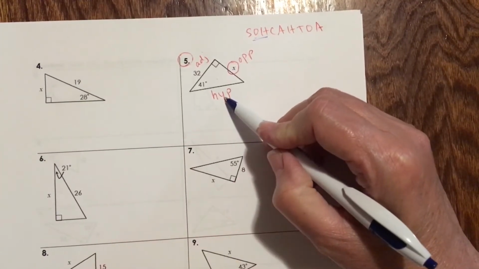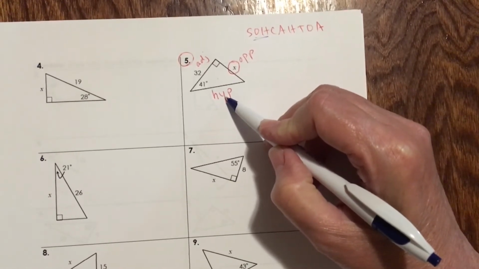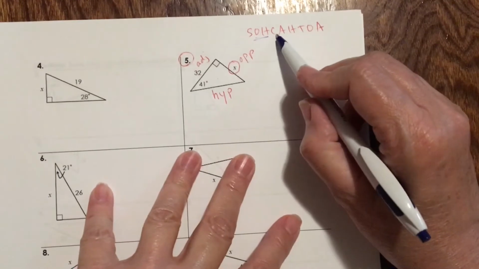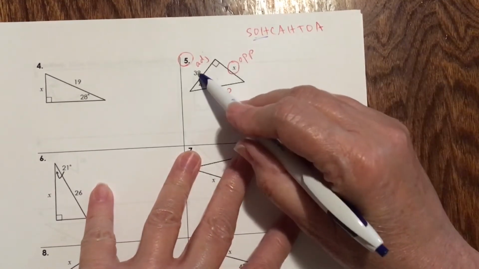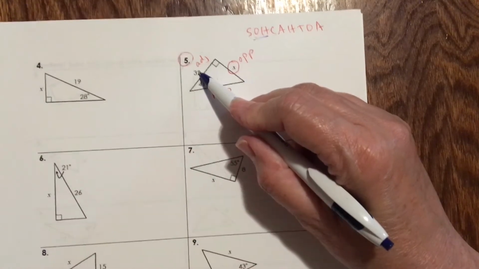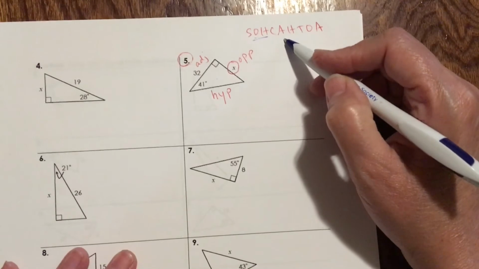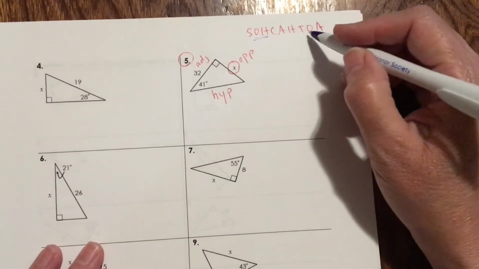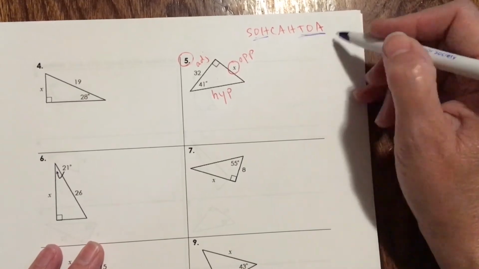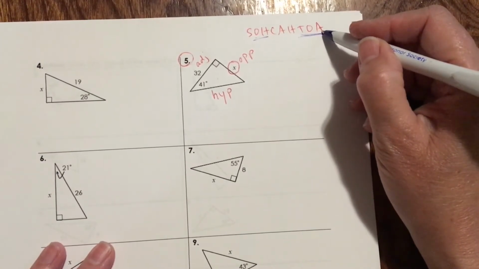I don't have the hypotenuse, and they're not asking me to find it. I don't need that guy. Cosine is adjacent over hypotenuse. Well, they gave me 32. Now, if they were asking for the hypotenuse, I'd go with cosine. But they're not asking hypotenuse. They're asking what's the opposite. Uh-oh, here it is. Tangent is opposite over adjacent.